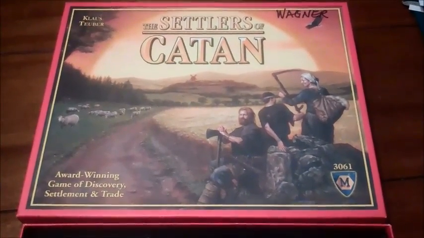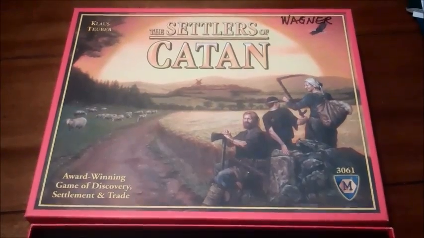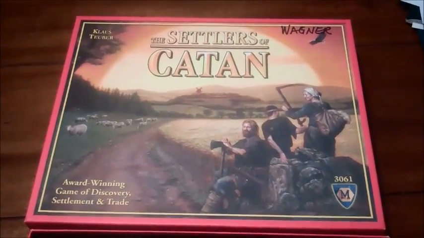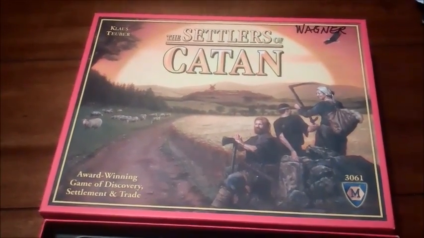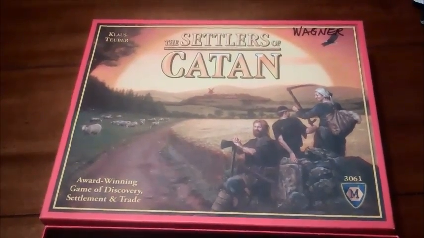Hey everybody, this is another episode of Mr. Wagner's Math Help, but this time I am sharing with you one of my favorite board games, Settlers of Catan, and we are going to be using this game in class to talk about and discuss probability and investigate some things involving probability. So first I want to show you how to set up the game.